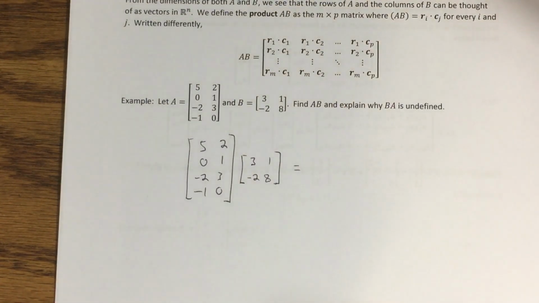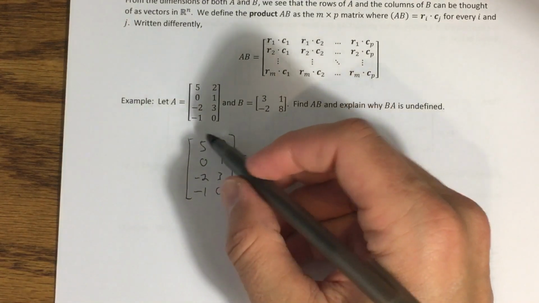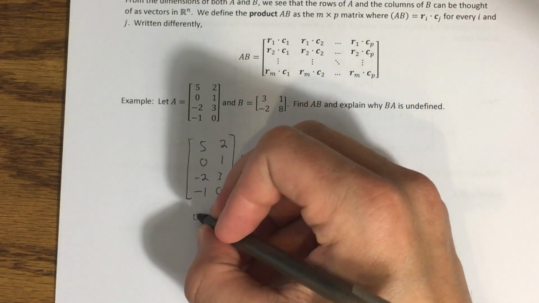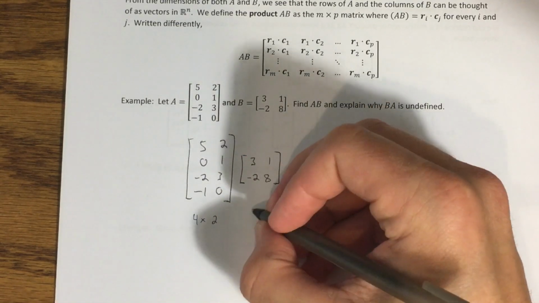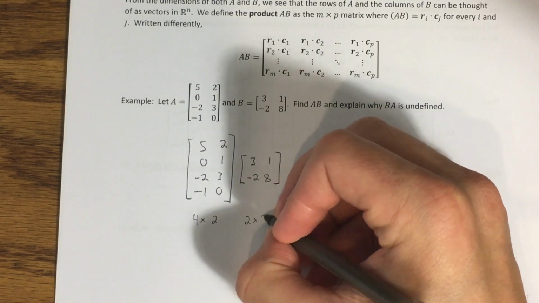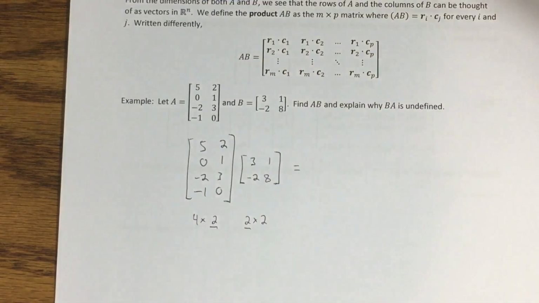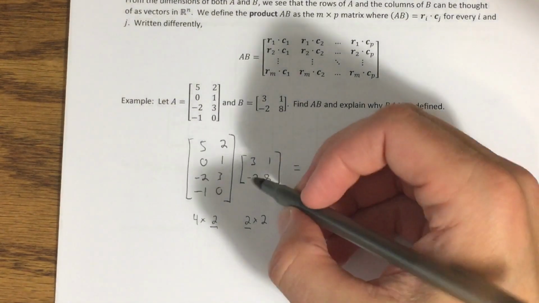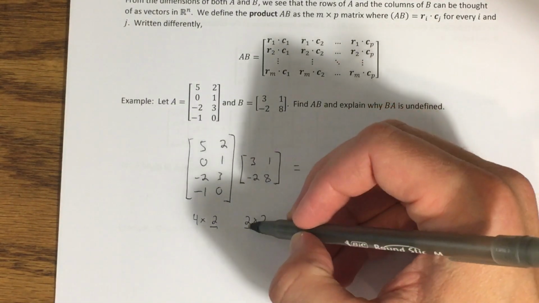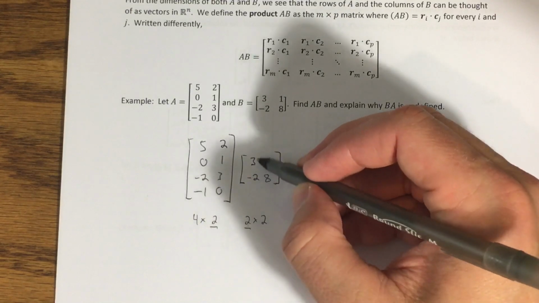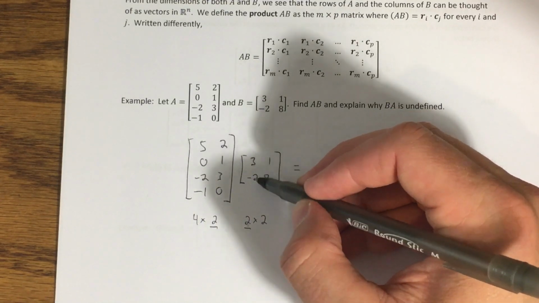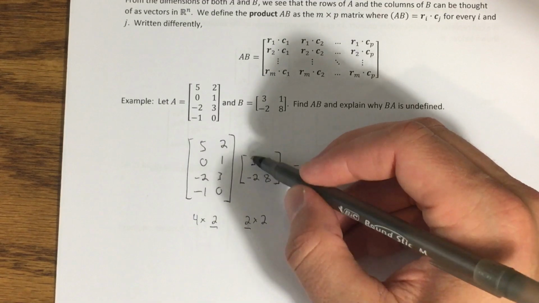Now, let's think about what the dimensions of my result are going to be for a moment. We have a 4 by 2 matrix, and we're multiplying that by a 2 by 2 matrix. We need these inner dimensions to match, and the reason for that is because the number of rows in this matrix will determine the number of entries in each column: 2 entries in each column.